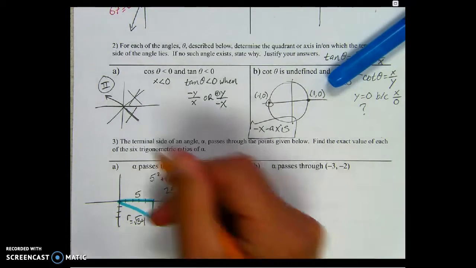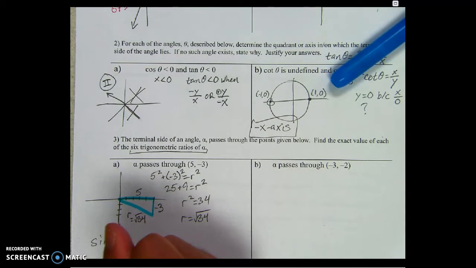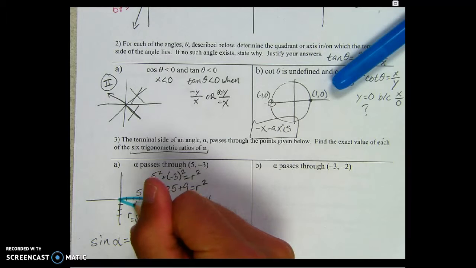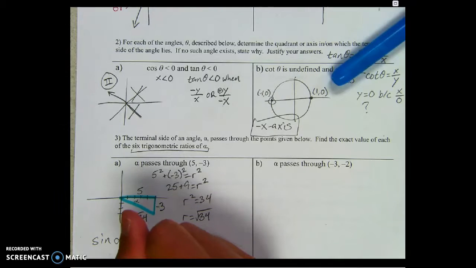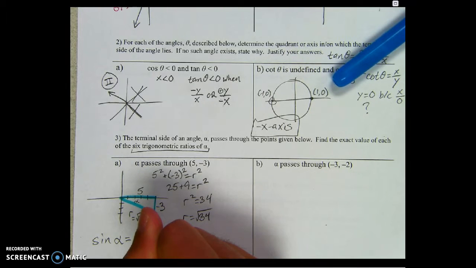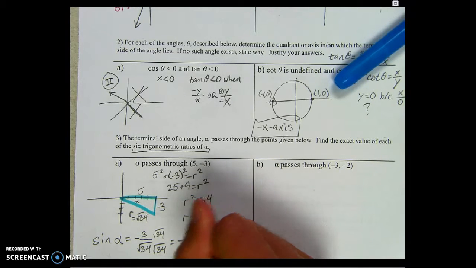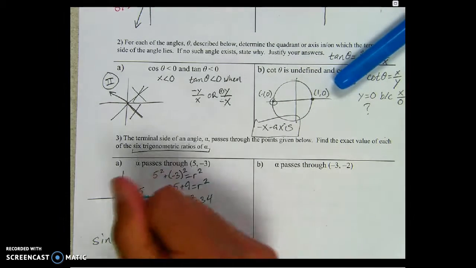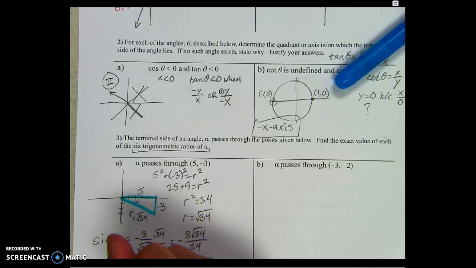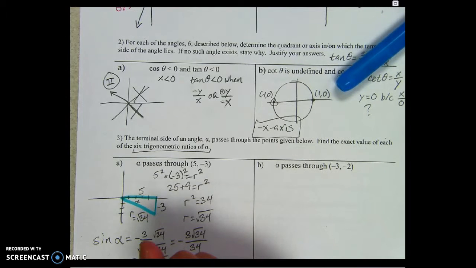So now, if you need to find the values of all 6 trigonometric ratios of the angle, you just list them out. The sine of alpha is going to equal the side opposite alpha over the hypotenuse. We just solved for the hypotenuse, so that's going to equal negative 3 over the square root of 34, but you can't have a radical in the denominator, so we rationalize by multiplying top and bottom, and we get negative 3 rad 34 over 34 for sine. Cosine of alpha is going to equal the x value over the hypotenuse, the adjacent, so we get 5 over rad 34, which is going to rationalize to 5 rad 34 over 34.